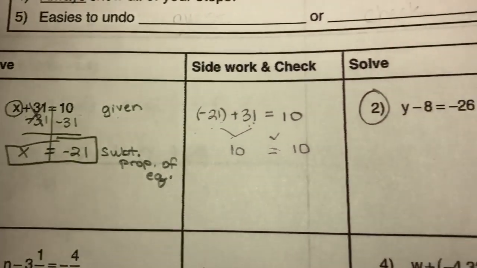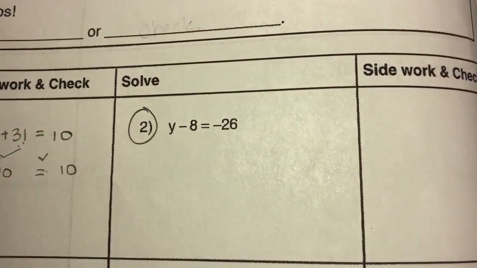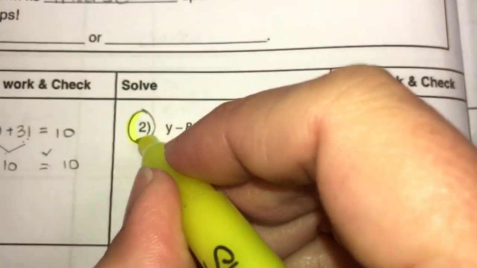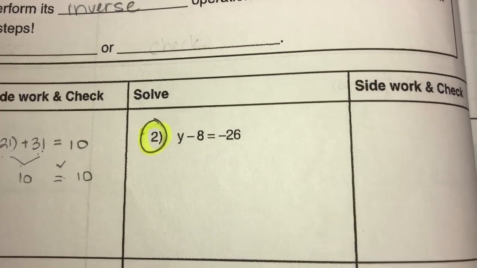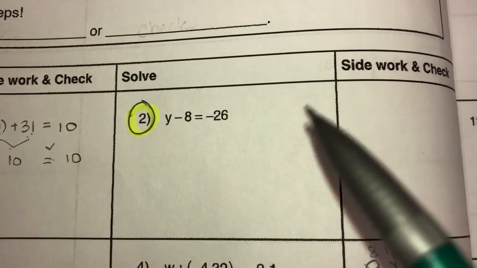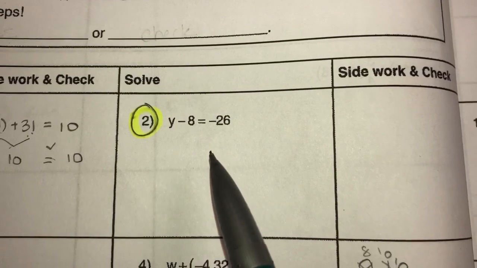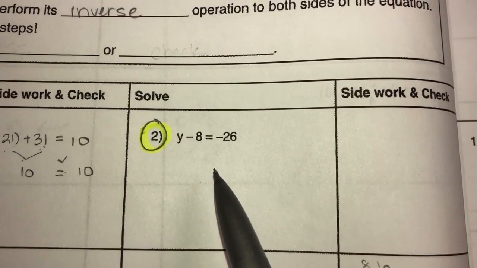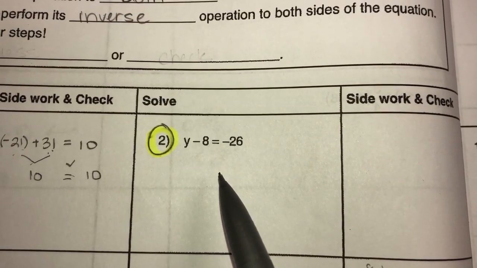I would, however, like you to circle number 2. Number 2, when you are done with notes, you need to have this one highlighted. You need to raise your hand and show me that you are able to solve this one on your own, and then I'll let you start your homework. But first, let's look at some more examples.